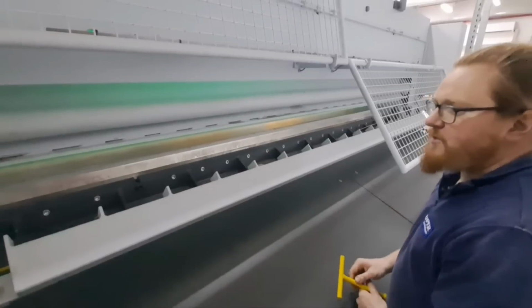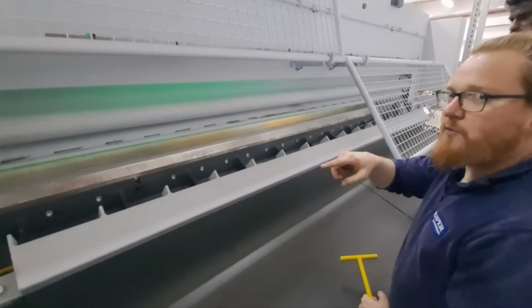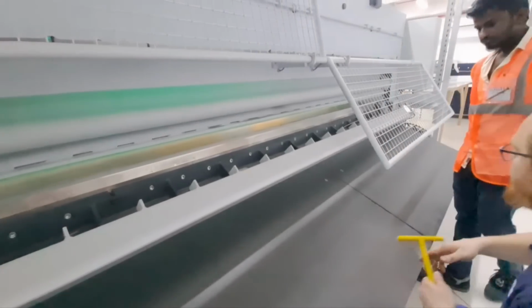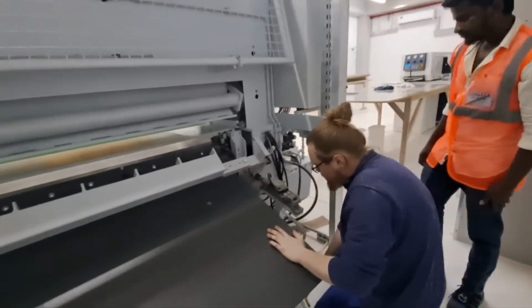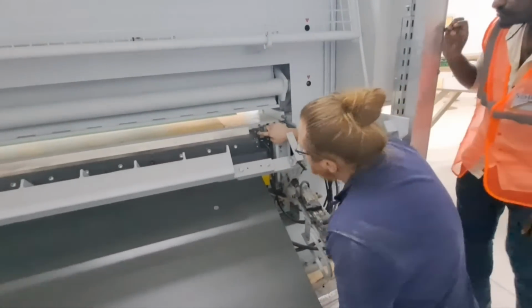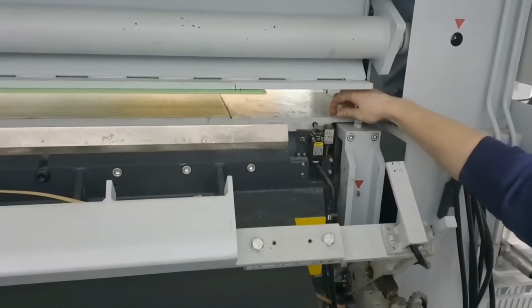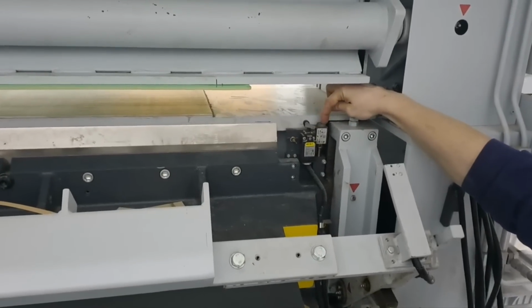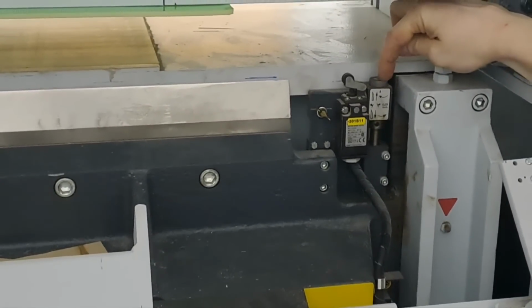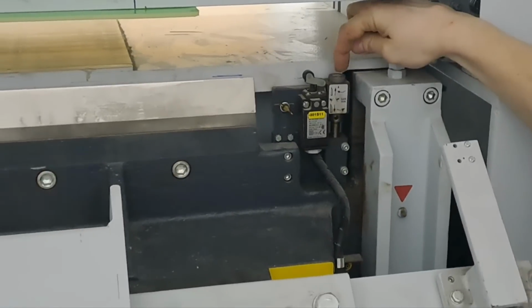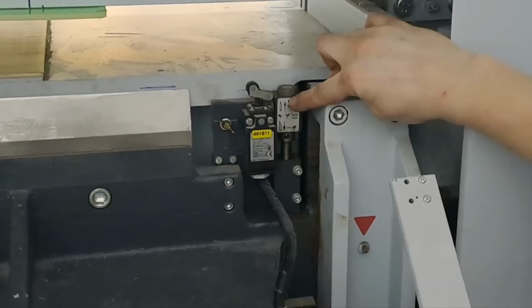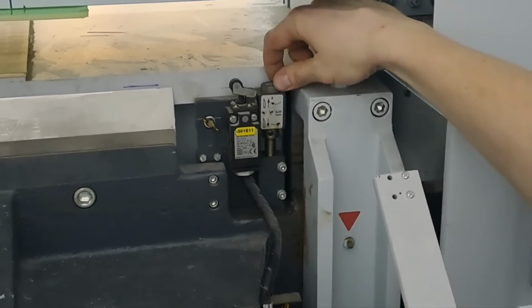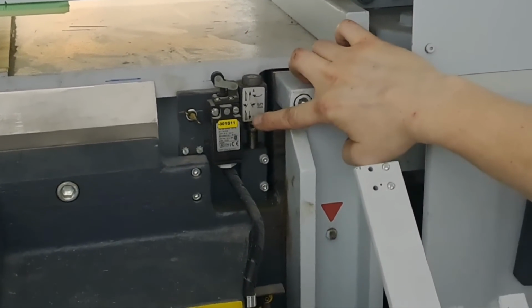This one also must be adjusted, but hydraulically and not with a motor. We have to adjust it with the limit switch over there. I can show you that. When you turn the screw here on top, you increase or decrease the depth of the cut. If you turn it clockwise, the knife will be higher. If you turn it counterclockwise, the knife will be lower.